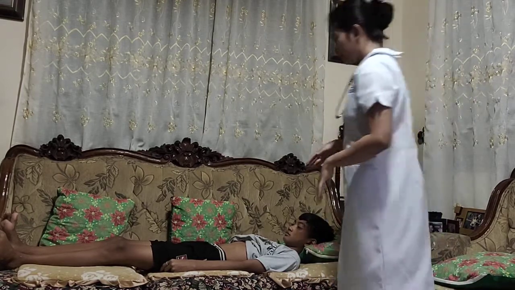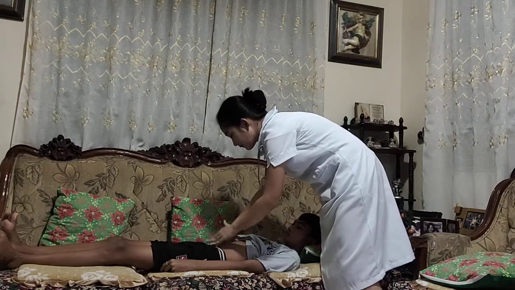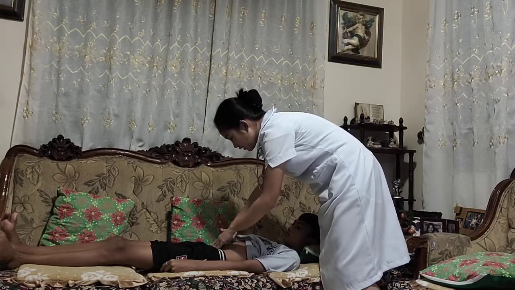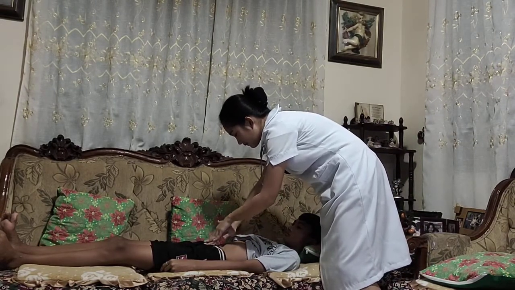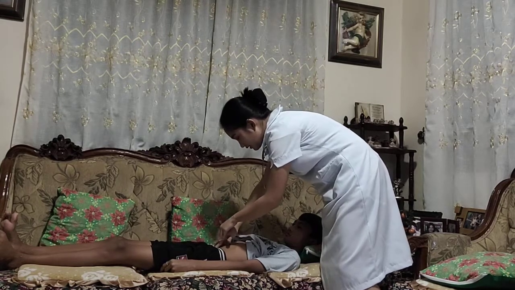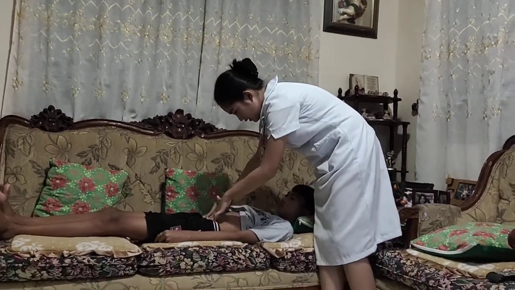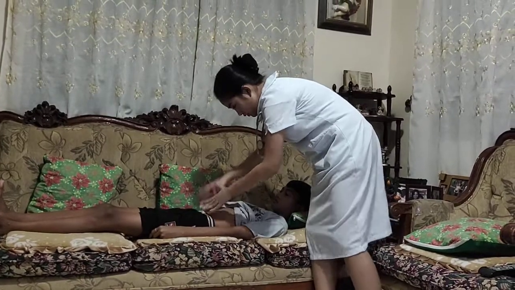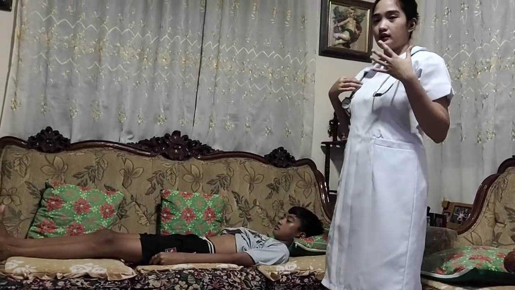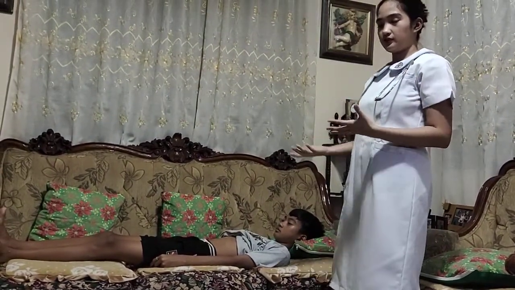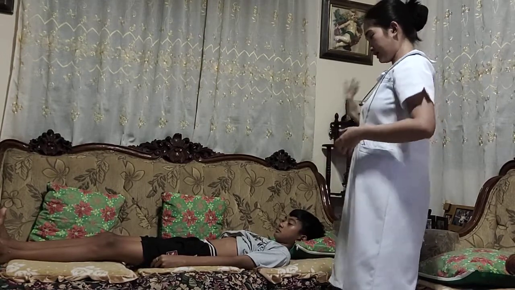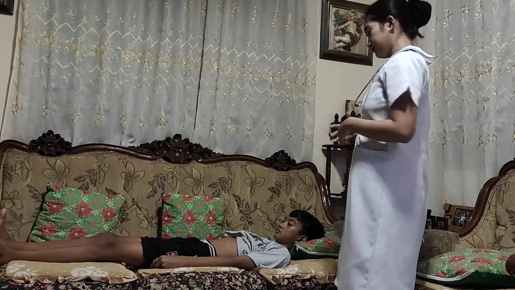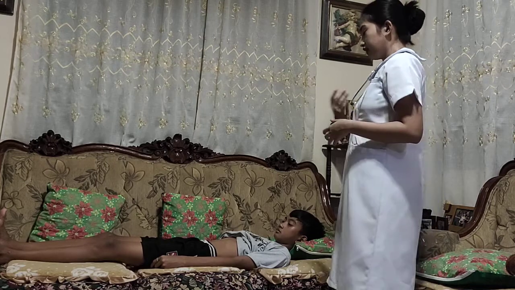We will now palpate the bladder. Upon palpating, the bladder is not palpable. The abnormal finding for this one is that it is distended and palpable and has a dense mass.